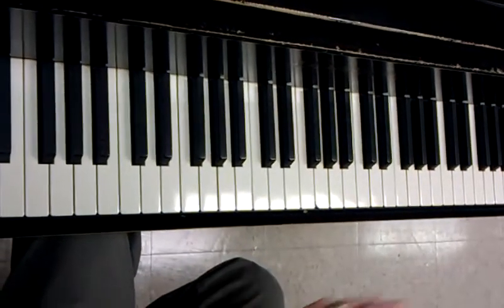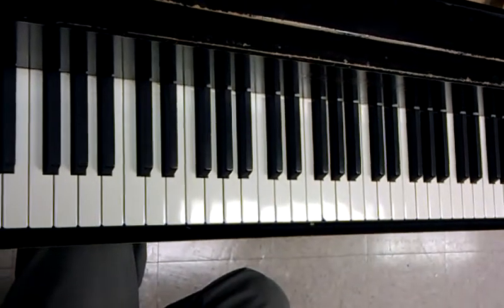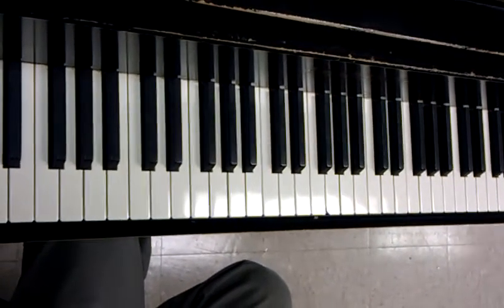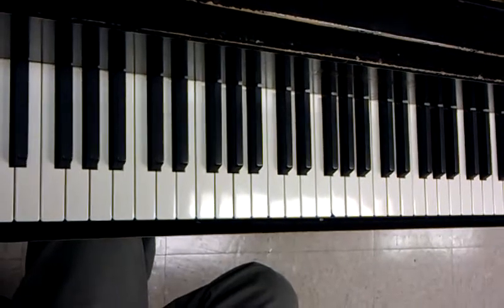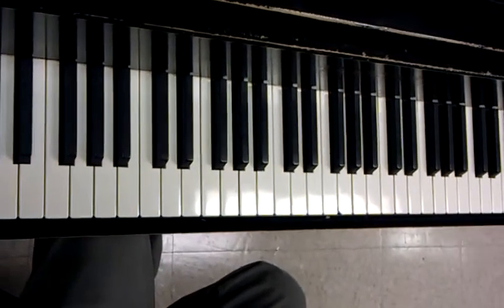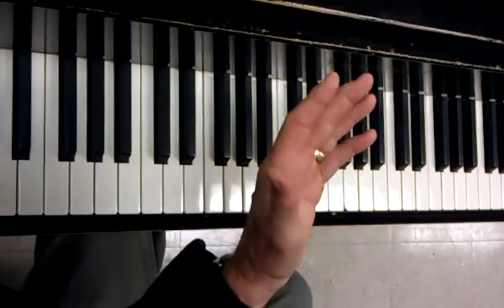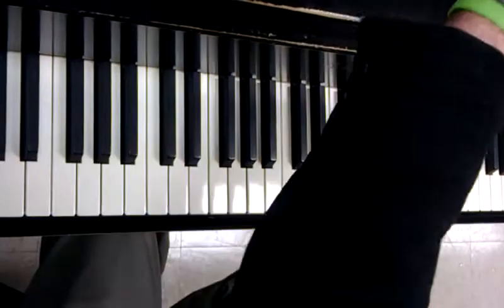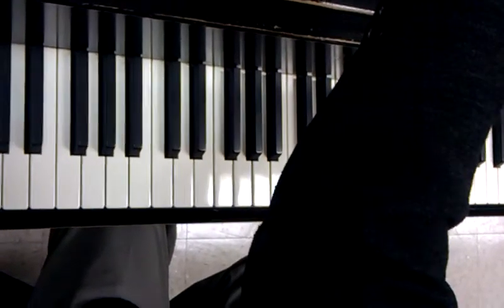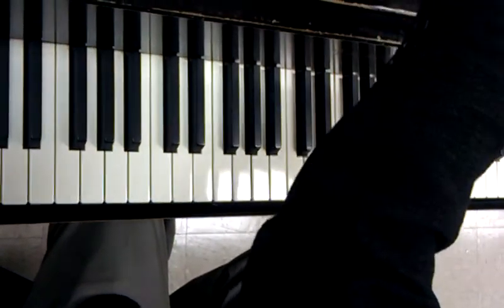And that C7 is a good guidepost because how many of them are there in a key? 1. And it's always what number? 5.